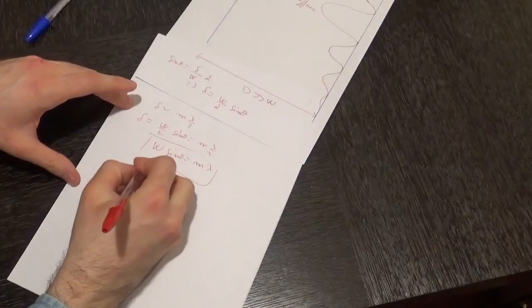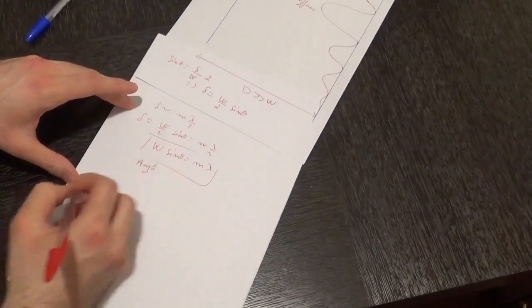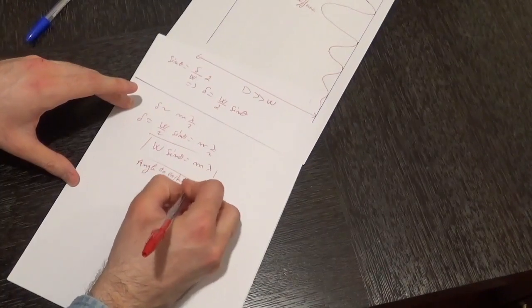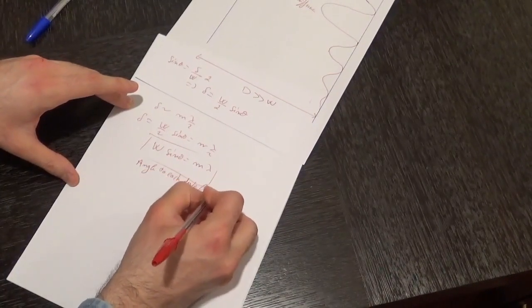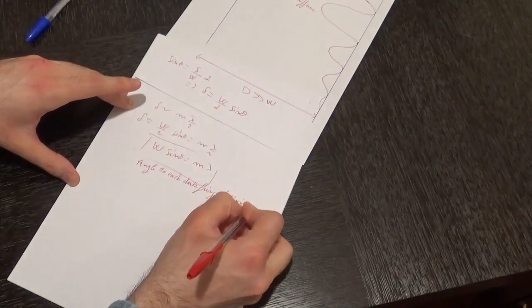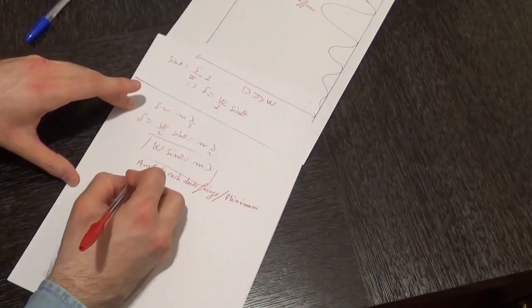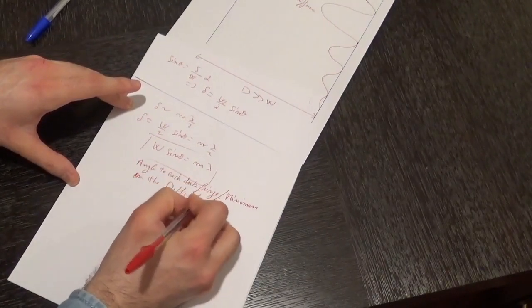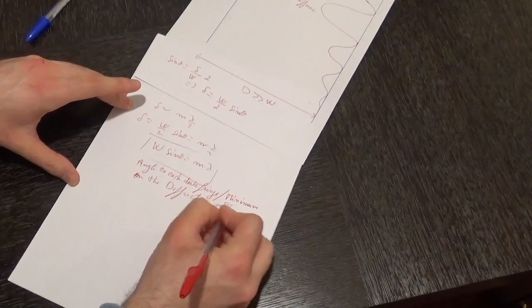So over here we have the equation of the angle to each dark fringe, or let's call it to each minimum, on the diffraction pattern.